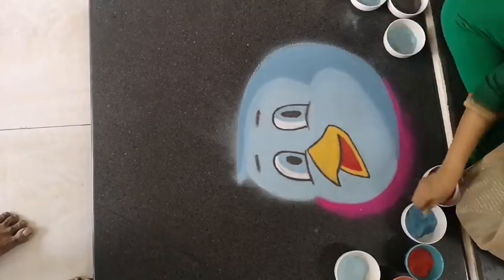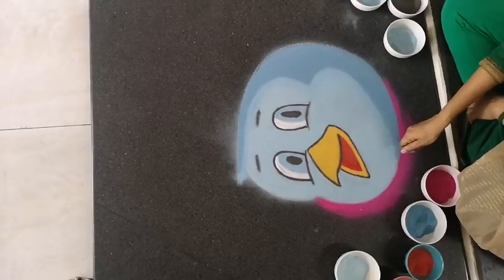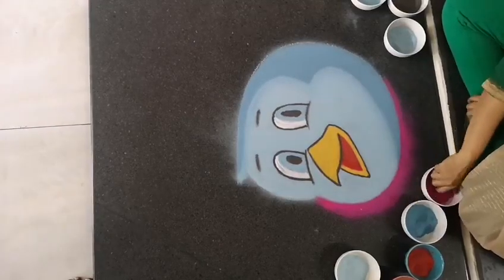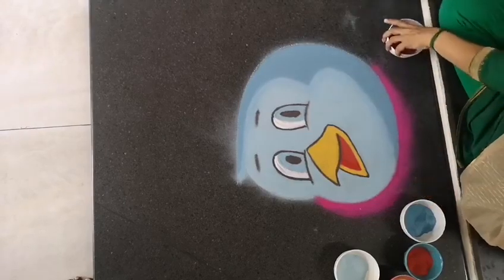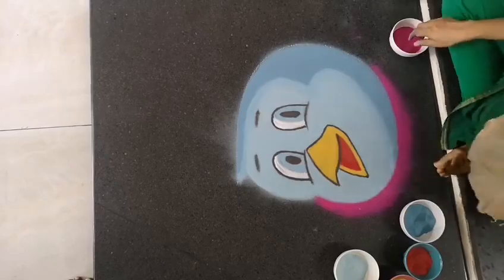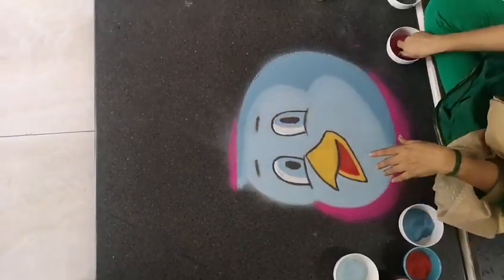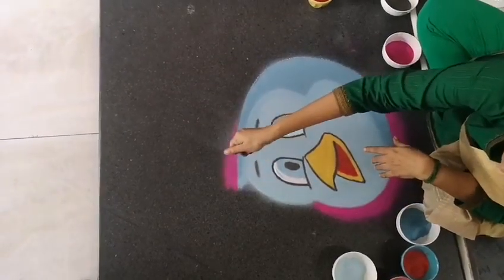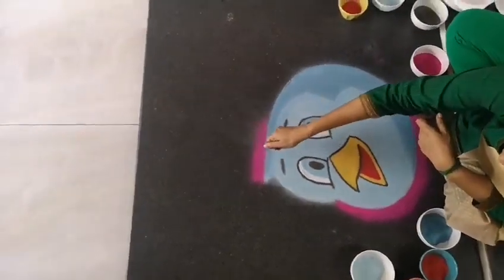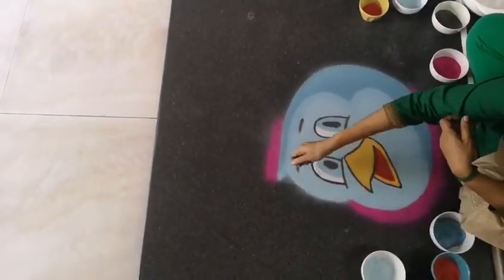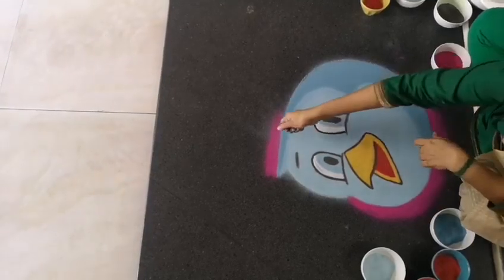Okay, now I'm using my coal shadow, a darker blue. It should not fall on the picture, so keep coloring it if it falls. Be a little slow.